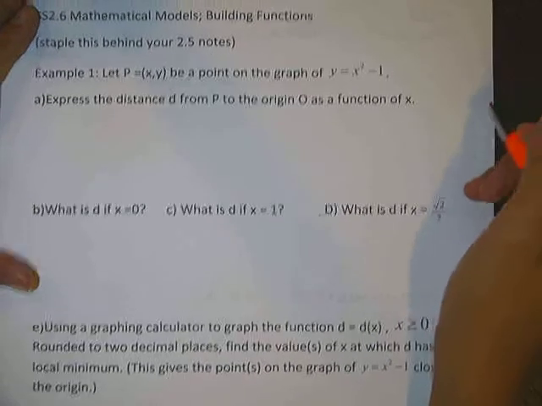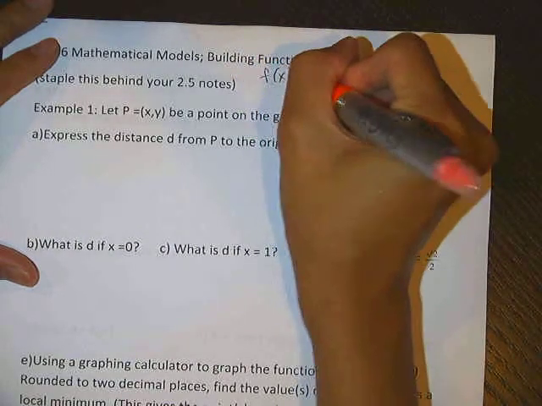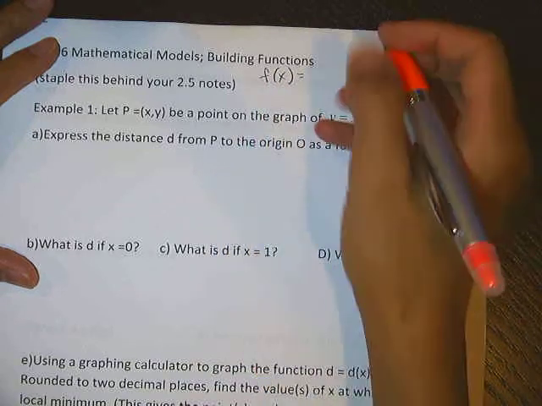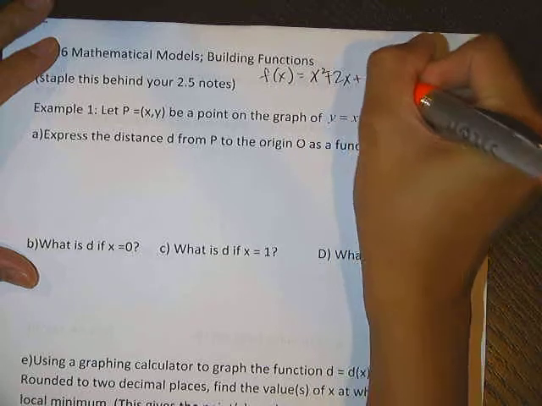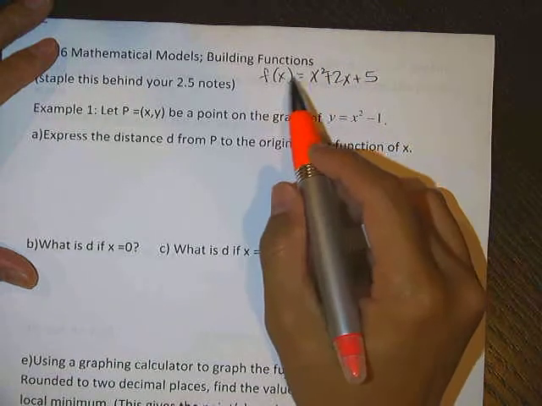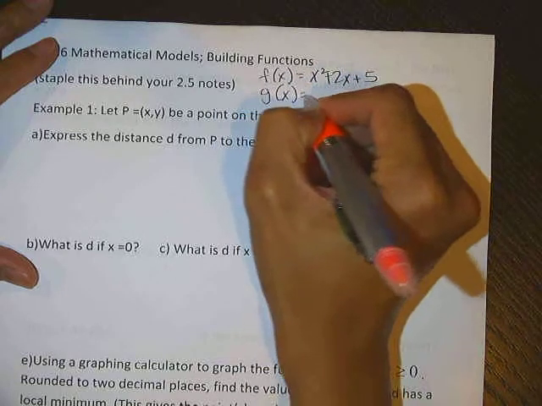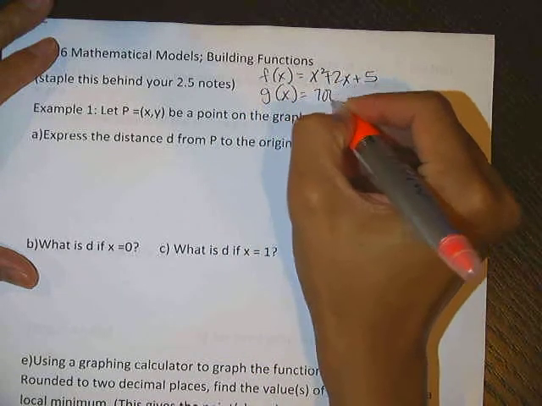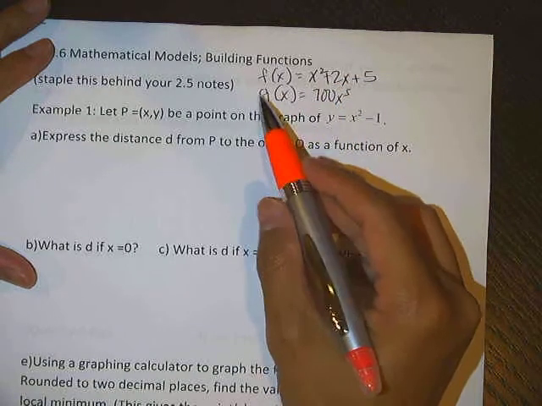A function of x, as you have so far seen, f of x is a function of x. So for example, I can give you x squared plus 2x plus 5, okay? So this is a function of x. Or g of x is also a function of x. g of x equals, let's say, 700x to the fifth. Both of these are called a function of x.